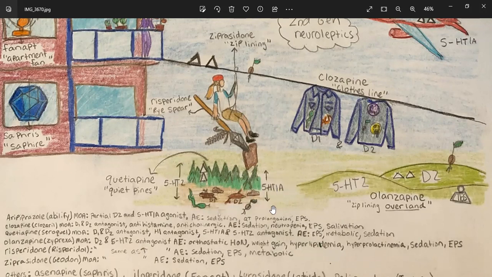Adverse effects are EPS. Again, so we have two pyramids here. Metabolic symptoms, which I don't have a good way to represent, so it's not shown, and then sedation.